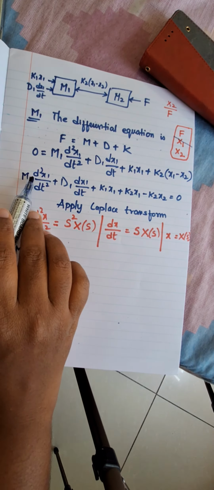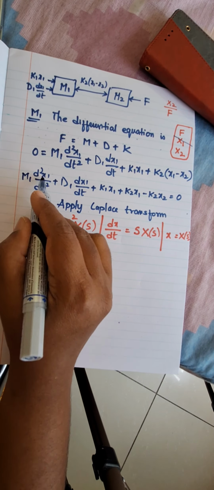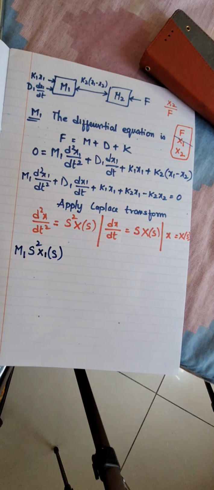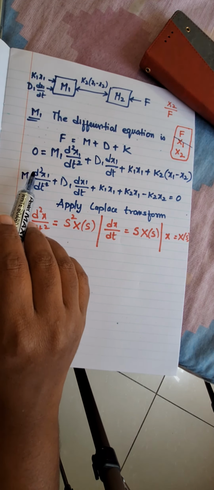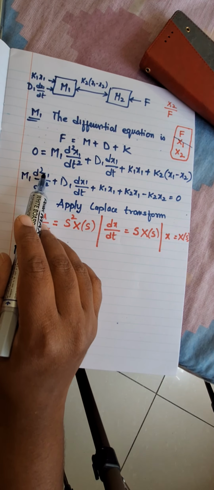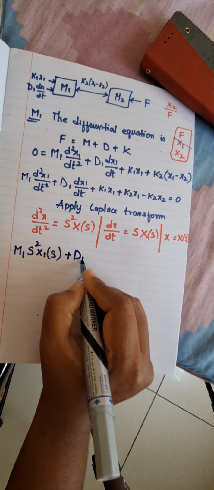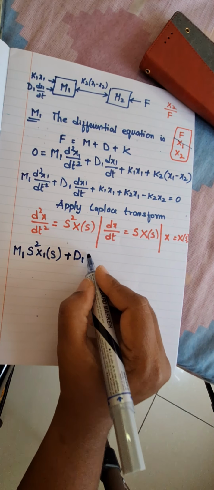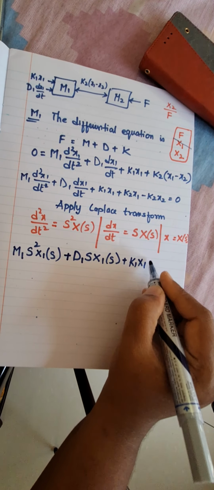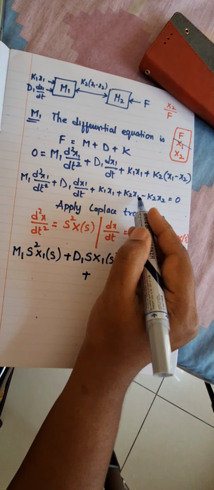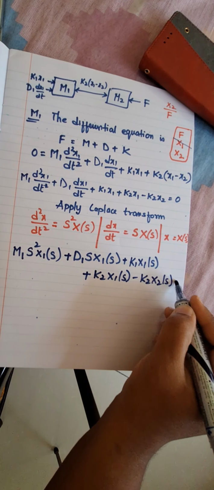Then d square x1 by dt square becomes s square X1 of s, plus d1 is the coefficient, so d1 stays, then dx1 by dt becomes s times X1 of s, plus k1 x1 becomes k1 X1 of s, plus k2 x1 becomes k2 X1 of s, minus k2 X2 of s, which is equal to 0. Are we clear about this?